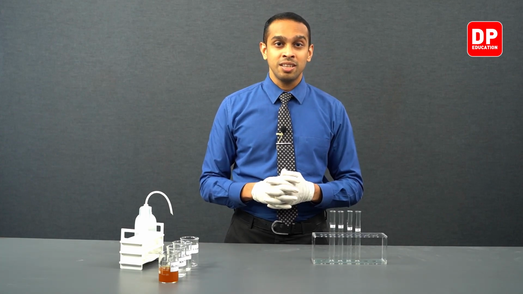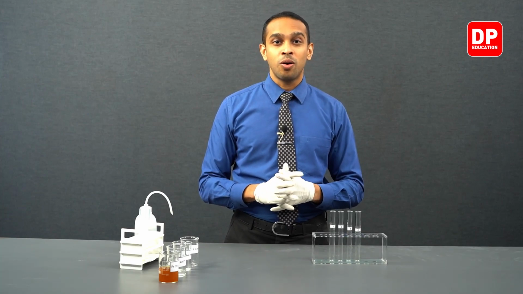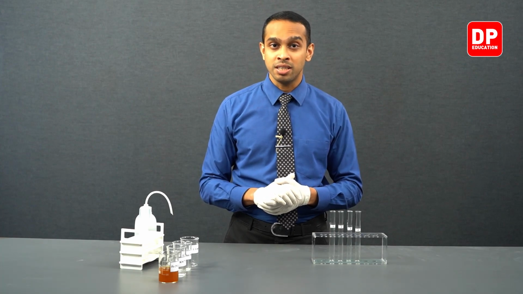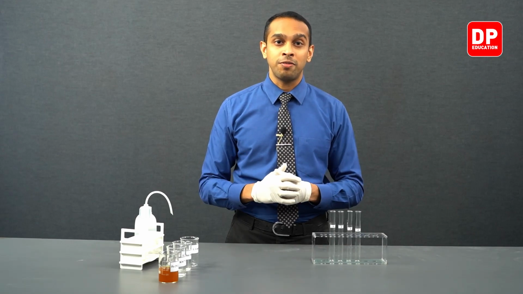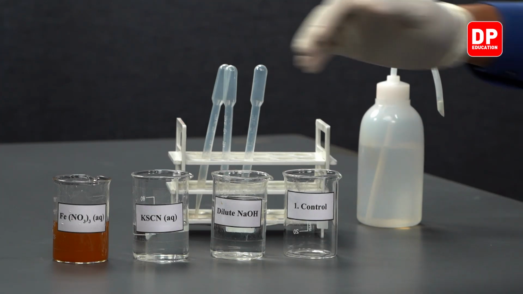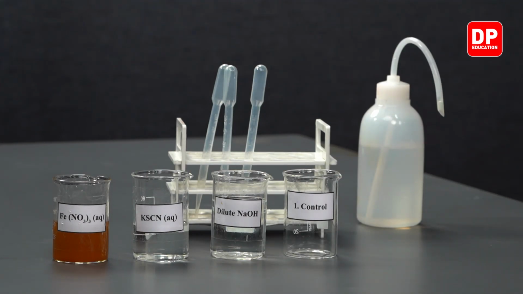So if you add an acid to this, the deprotonation would be reversed, and therefore you will form water ligands surrounding Fe3+, and these aqua complexes or hexa-aqua Fe3+ complexes will be brown in color. So this is why you observe the Fe3+ ion solution that we have here to be brown in color.